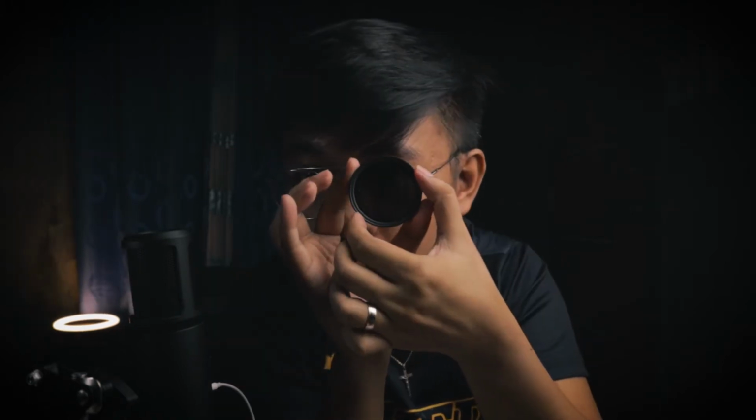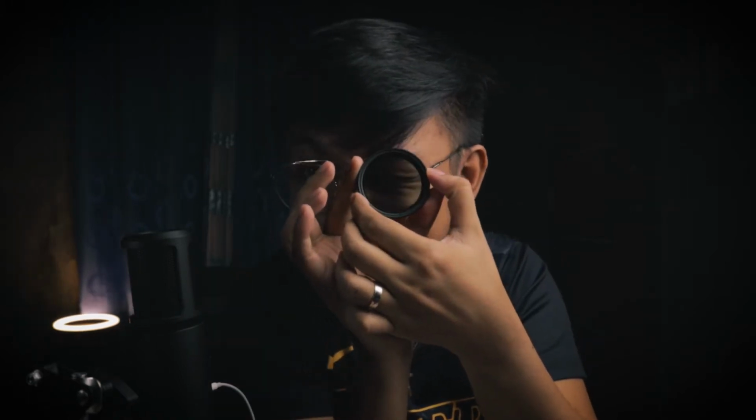Ang use ng isang ND filter ay maging sunglasses sa ating mga lente, lalo na kung sobrang liwanag.